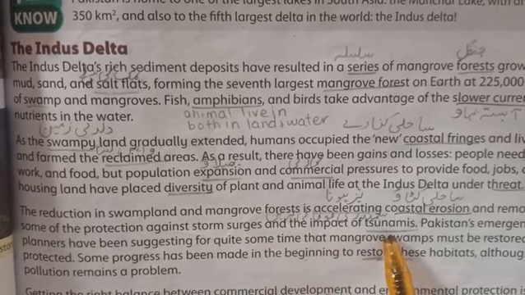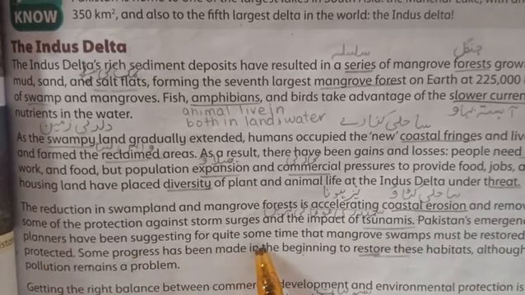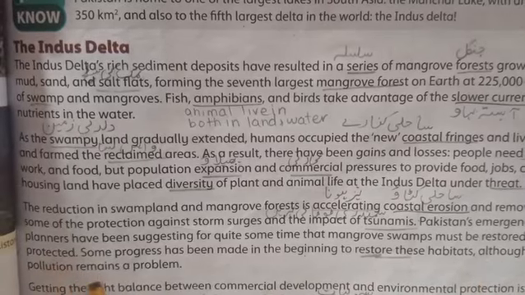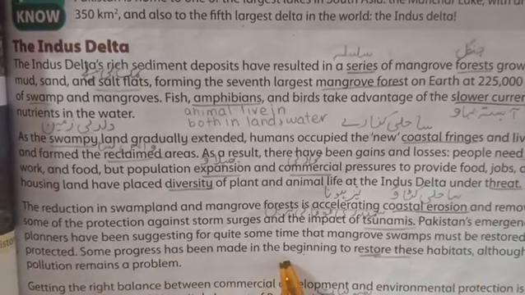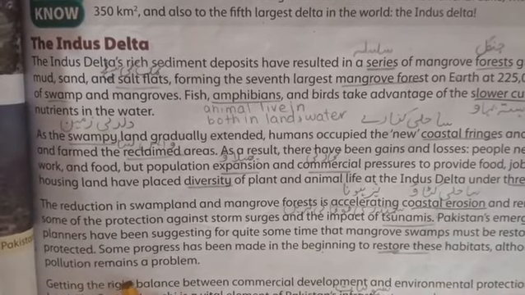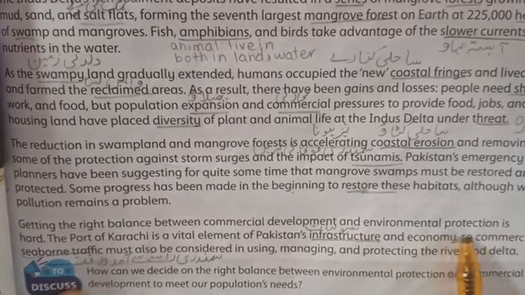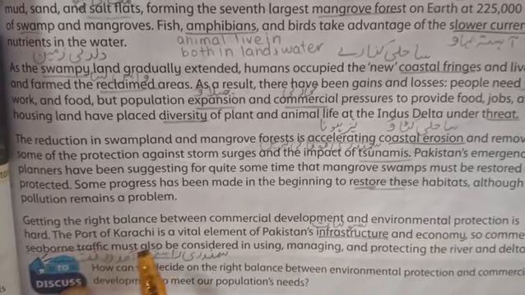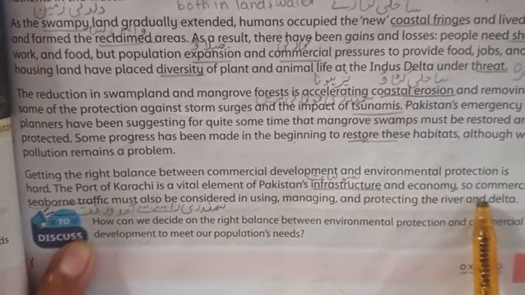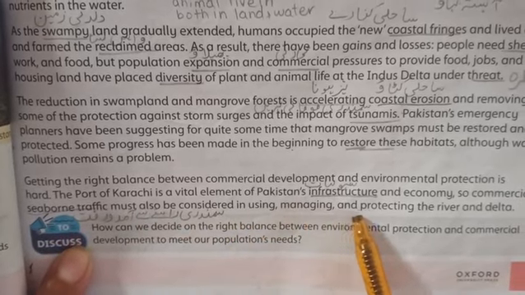Pakistan's emergency planners have been suggesting for quite some time that mangrove swamps must be restored and protected. Some progress has been made in the beginning to restore these habitats, although water pollution remains a problem. Getting a balance between commercial development and environmental protection is hard. The port of Karachi is a vital element of Pakistan's infrastructure and economy. So commercial seaborne traffic must also be considered in using, managing and protecting the river and the delta.